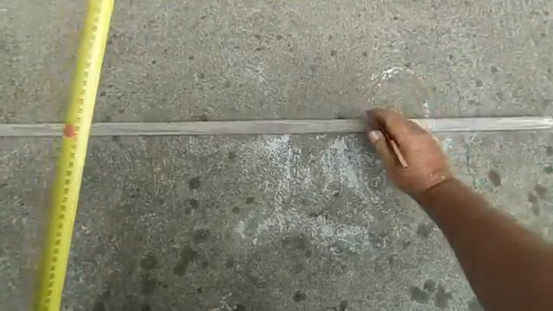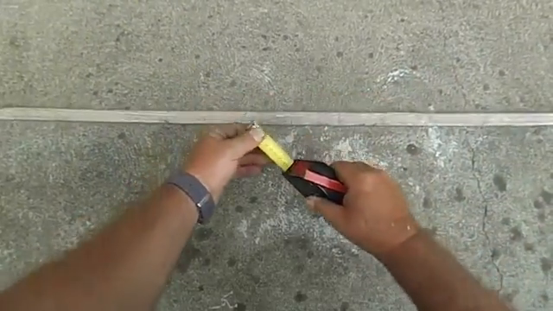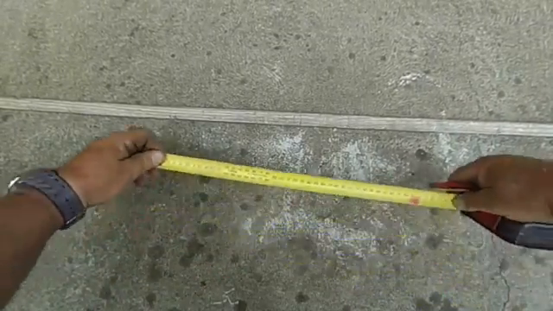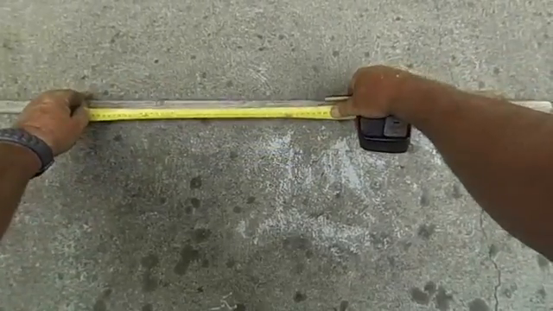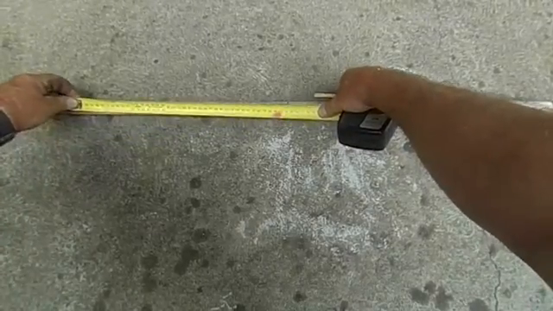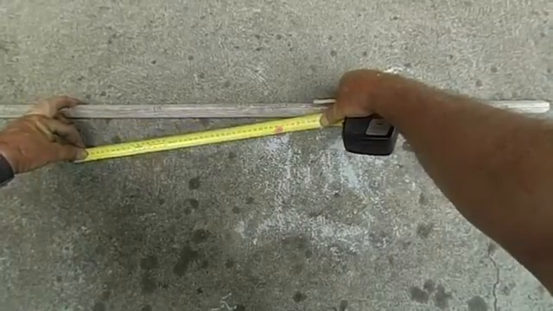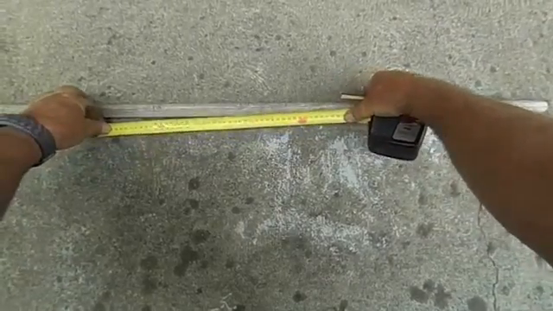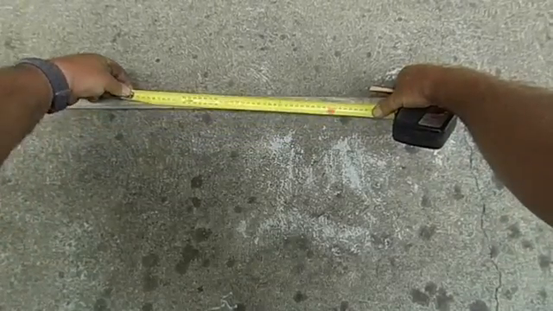Now, slab top is 150, so you have 450 back up. From this mark here, you have 450. And then from this mark here, you have 450.